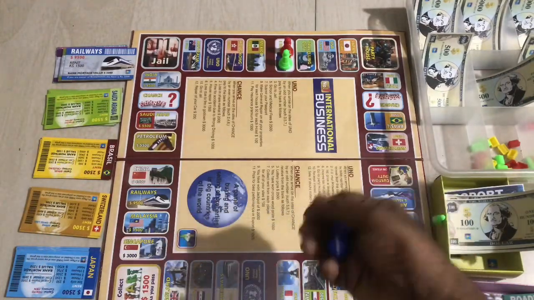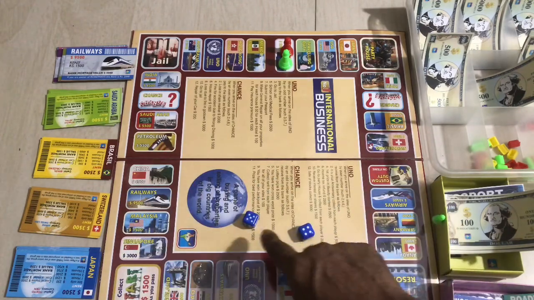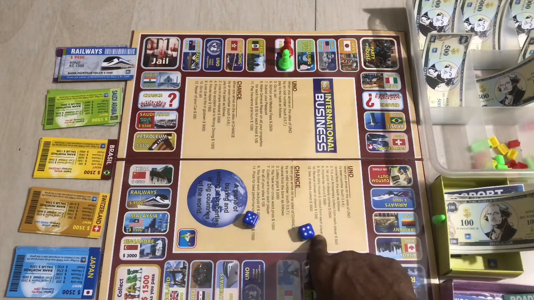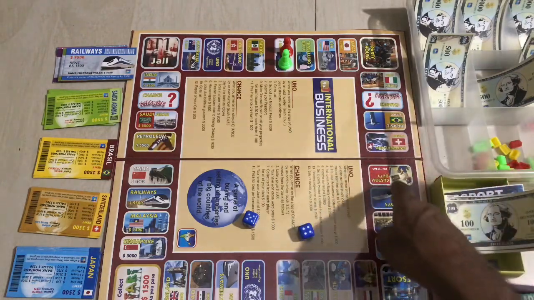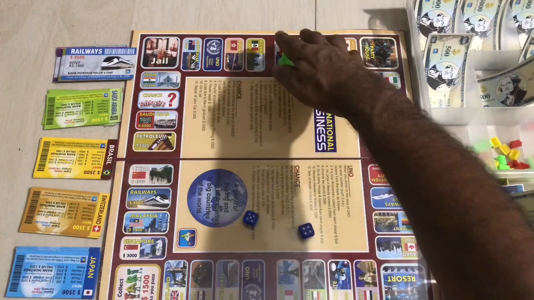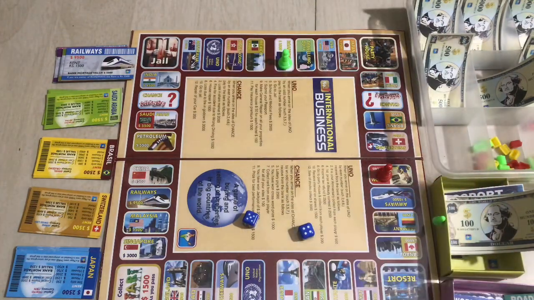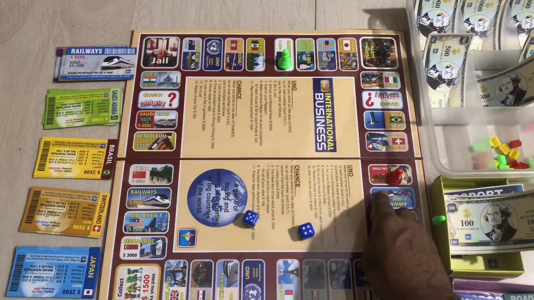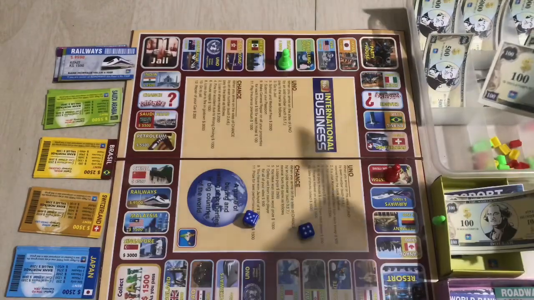Now we throw the dice for the red player. 5 and 4, 9. 1, 2, 3, 4, 5, 6, 7, 8, 9. Customs duty. This is the customs duty. If he reaches customs duty, what happens? We will see. He will pay $100 customs duty to the bank.